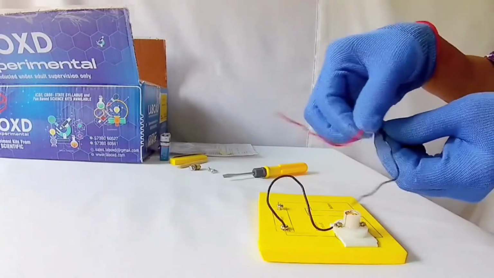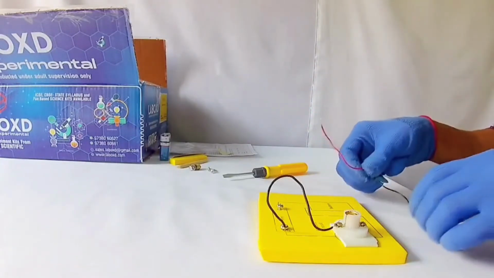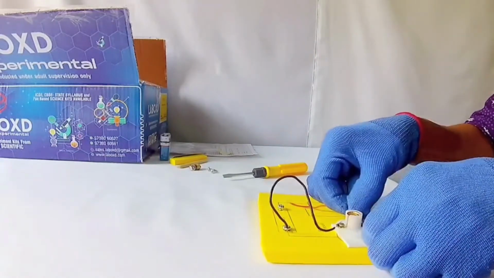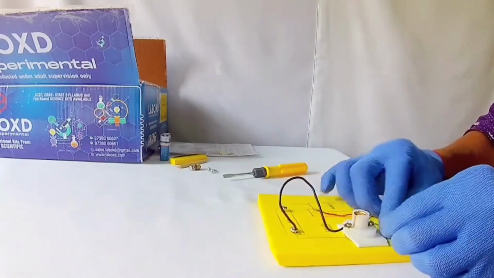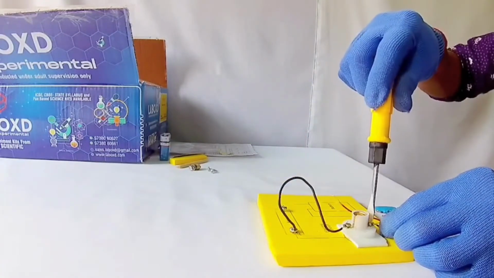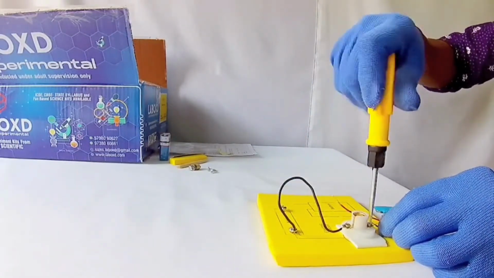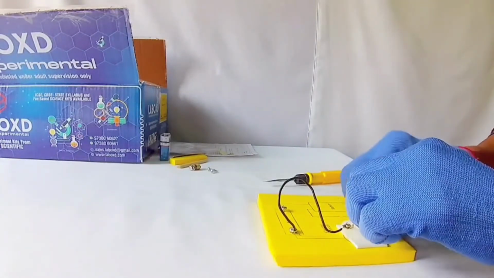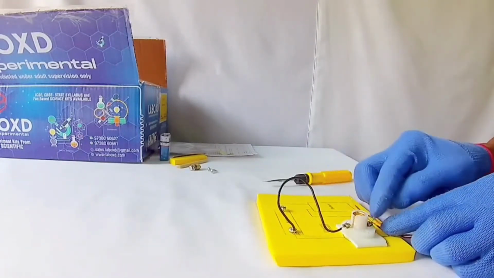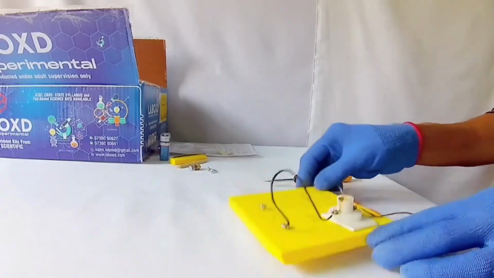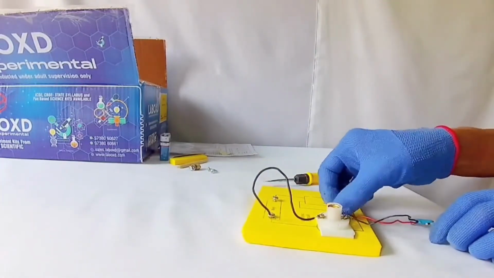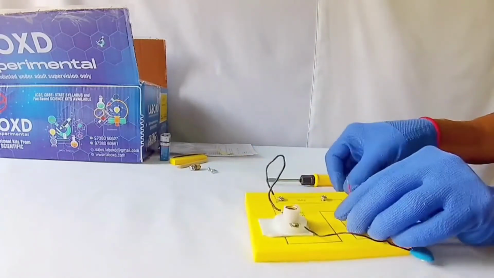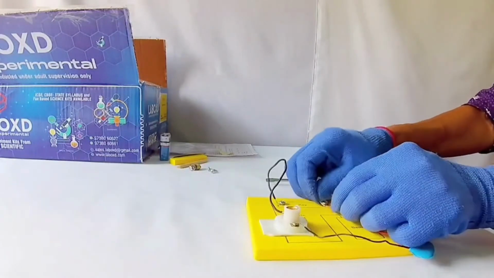Connect one wire of battery clip to the second part of the bulb holder. Connect the second wire of the battery clip to the other screw.